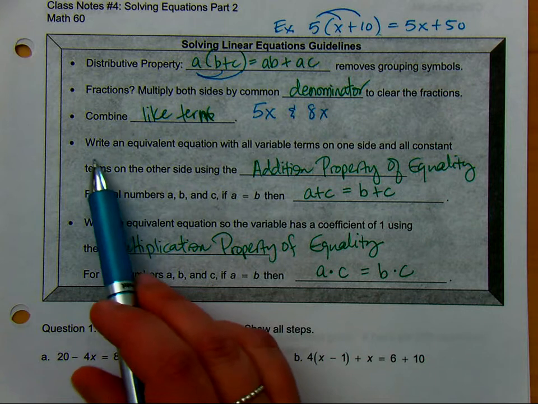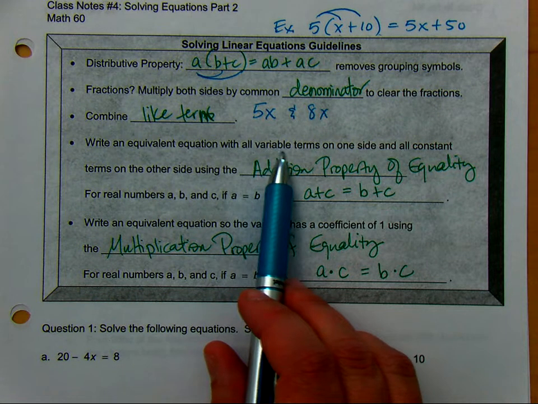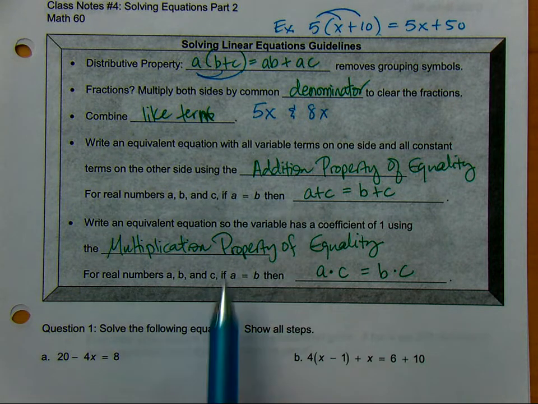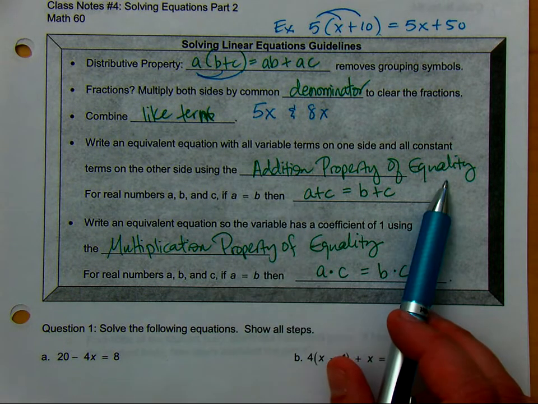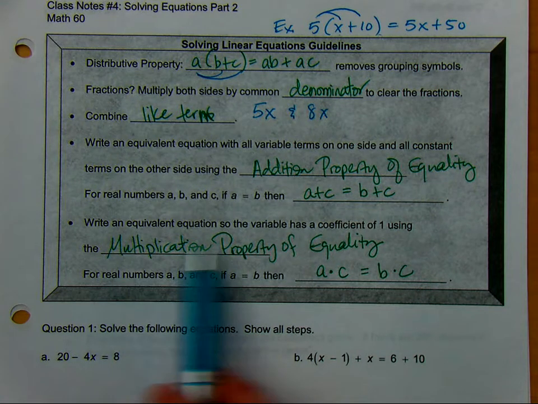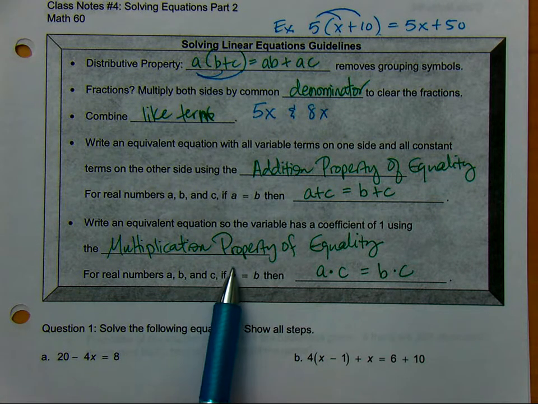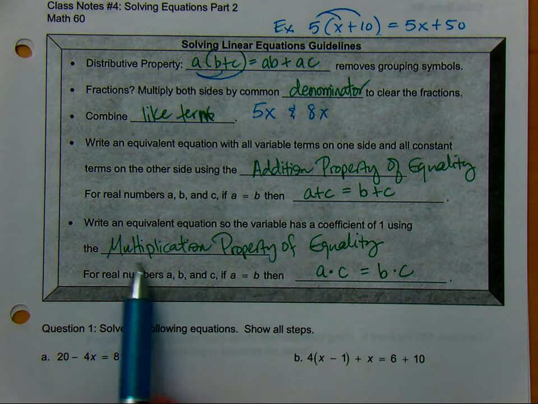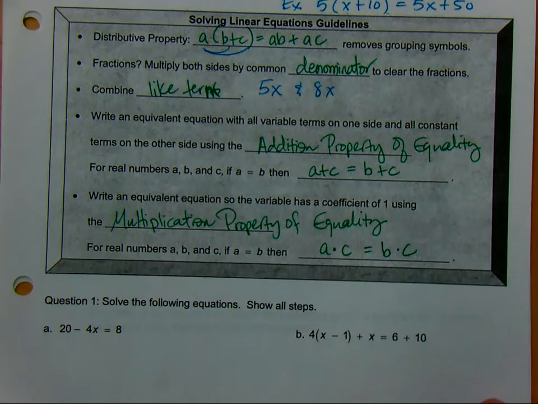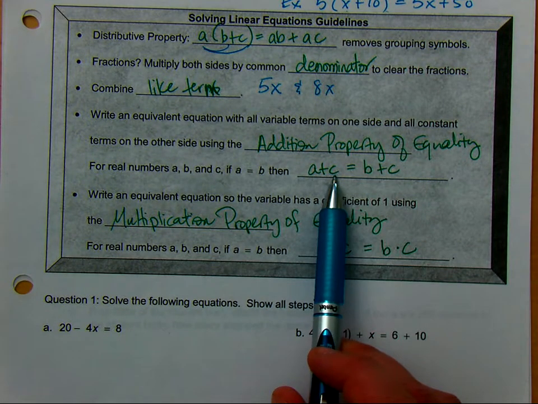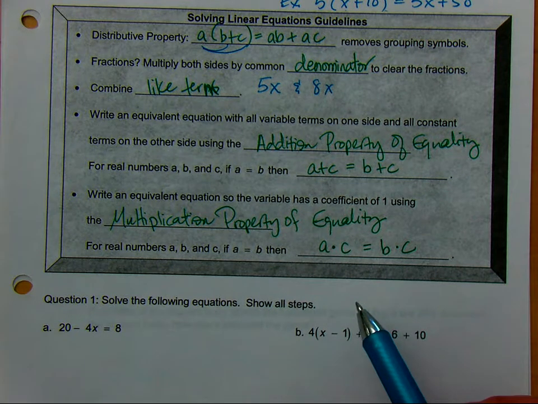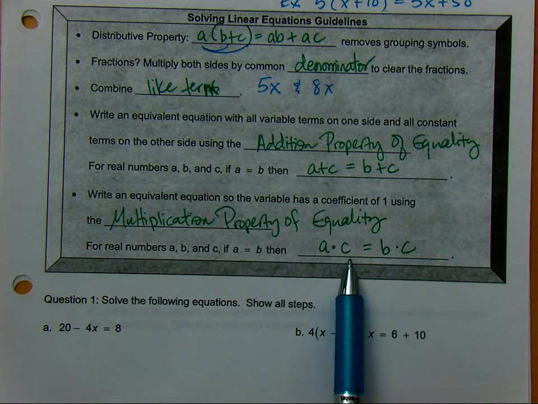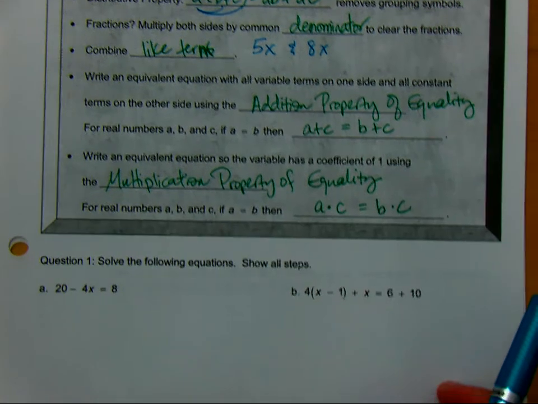So they have to have the same variables and the same exponents, and if we combine them, we could use addition or subtraction. We want to write equivalent equations with all variable terms on one side, and then we get all of the numbers on the other side. So we're using the addition property, which we talked about last time, and then once we get a variable by itself, we would be multiplying or dividing in order to get that x, that variable x, usually it's x by itself, and we could use the multiplication property for that. So we have basically the addition property means if I add or subtract the same number to both sides, then I keep the equality, and if I multiply or divide the same number on both sides, then I keep the equality.